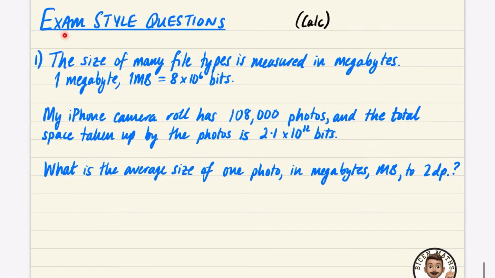Okay, so I'm just going to do 2 exam style questions. I'm going to do one that's calculator and then a separate one that is non-calculator. And as always, in the description of the videos, there's always a link to some questions that you can do for some additional practice as well, exam style and just sort of textbook style too.